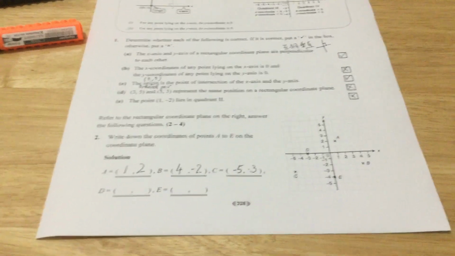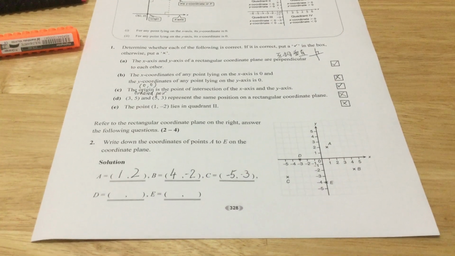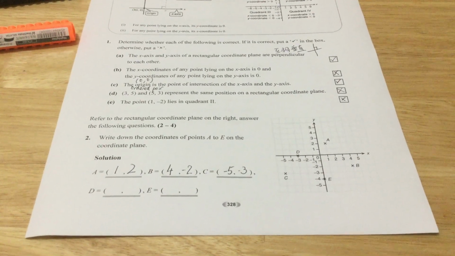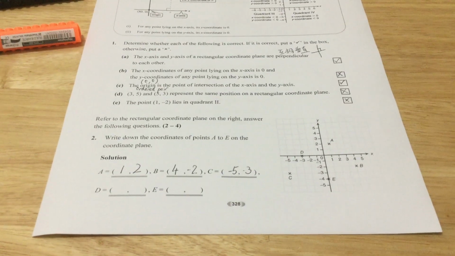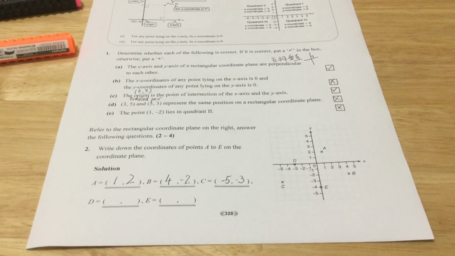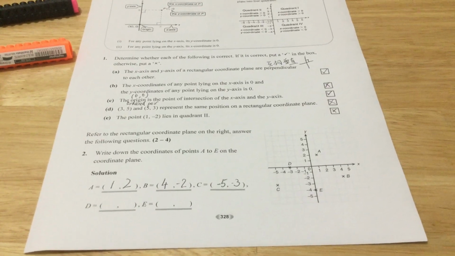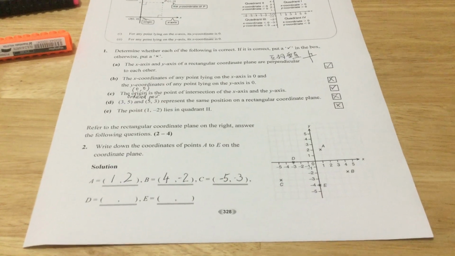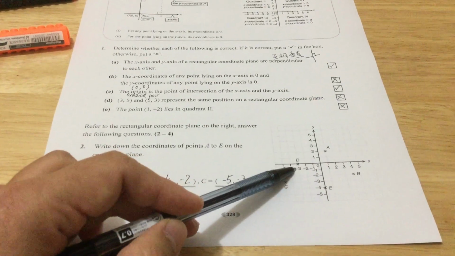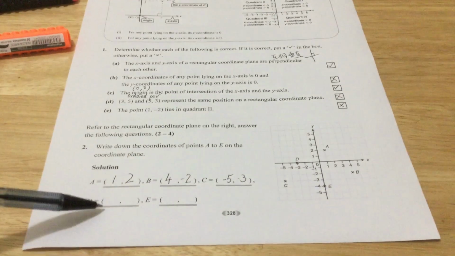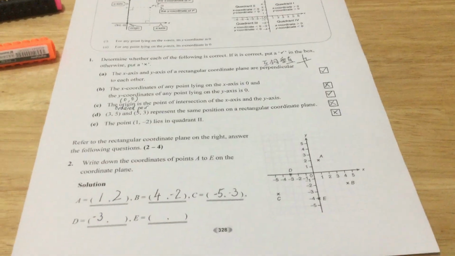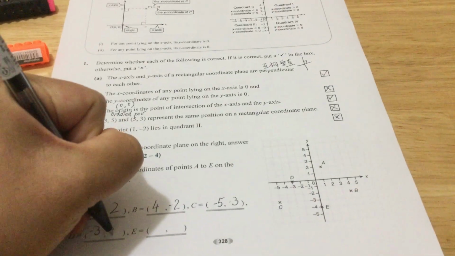So for point D, 5-second pause, it is a little bit difficult. The answer is, 0 will appear in the y-coordinate, because from the origin you go to the left by 3 units. So the x-coordinate is -3. The y-coordinate also has a number, but this time it is 0.